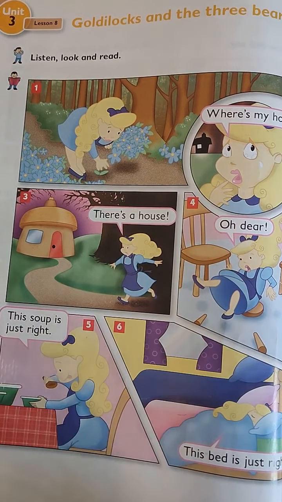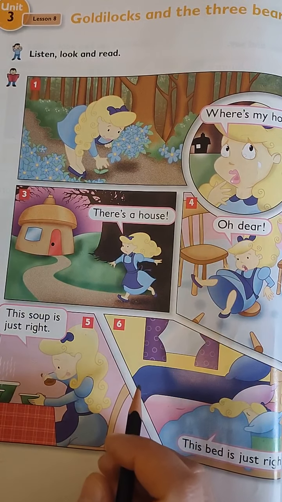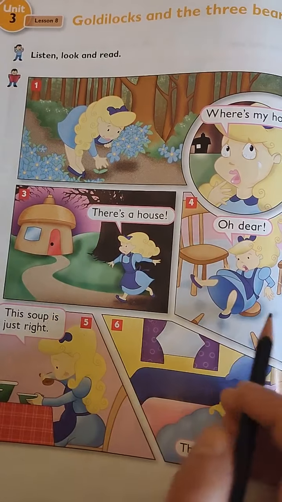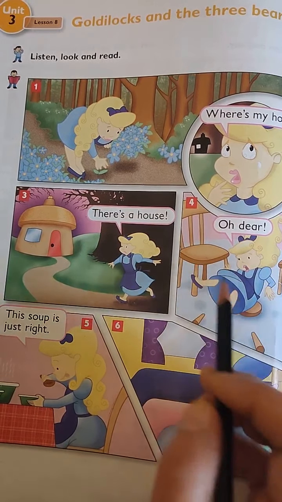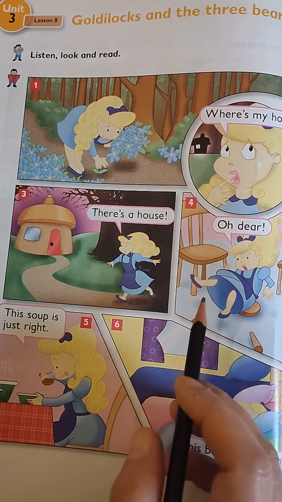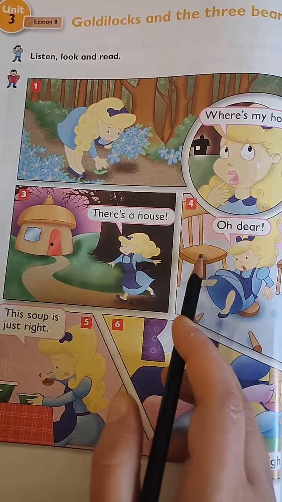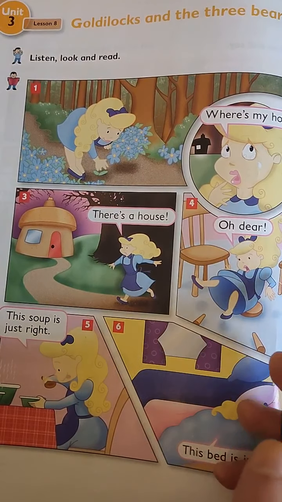Oh dear! Now, picture 4, Goldilocks goes into the living room. She sees 3 chairs. Big chair and middle-sized chair and a small chair. She sits on the big chair. Oh, she says, it's too hard. She sits on the middle-sized chair.